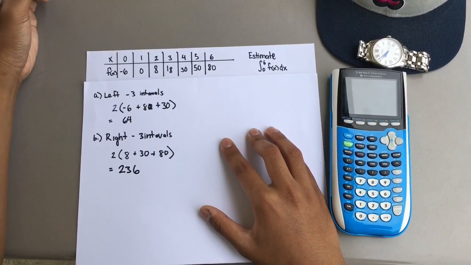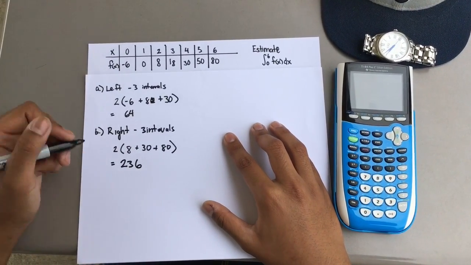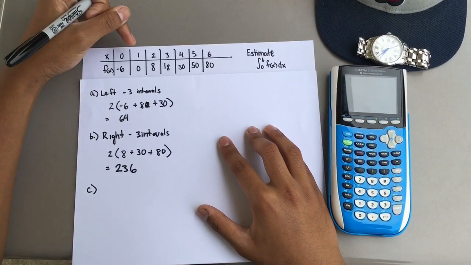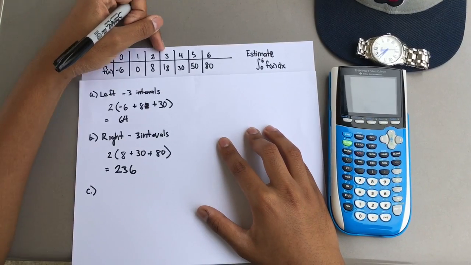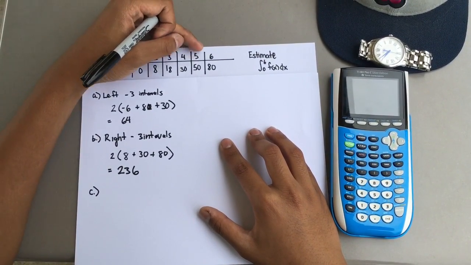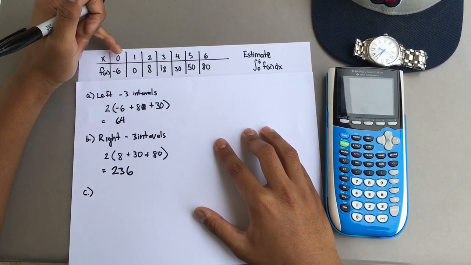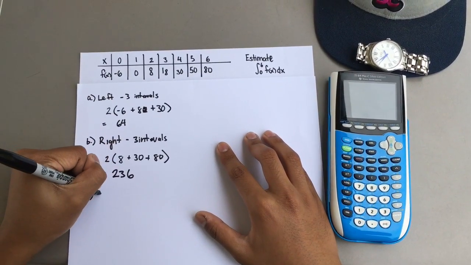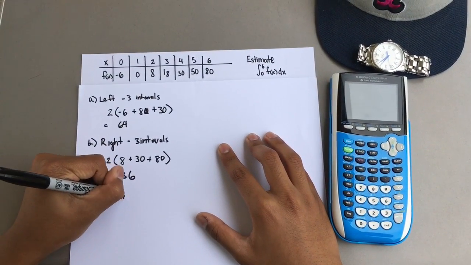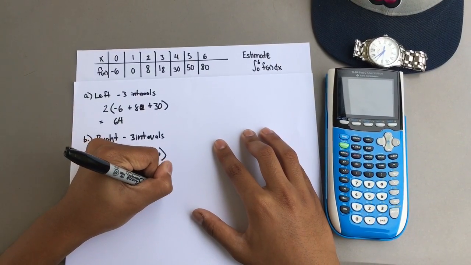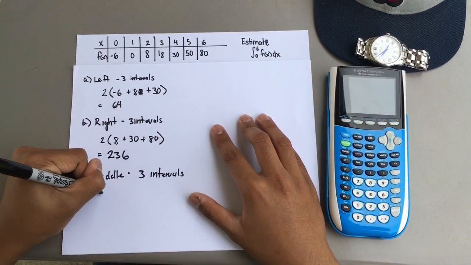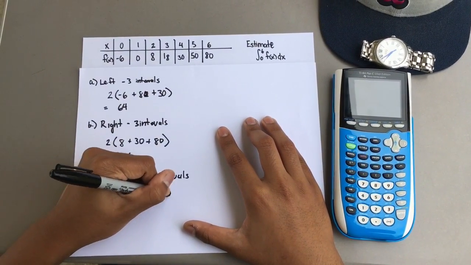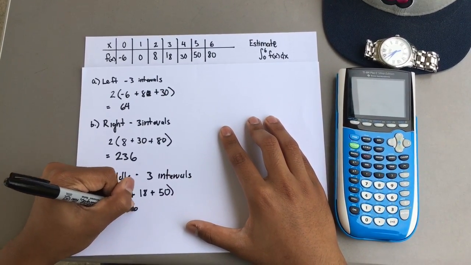And for a more accurate estimate, we'll be using midpoint too. So midpoints would be the ones we didn't use. It'll be in the middle of the 2 points, so it'd be 1, 3, and 5. However, the base is still 2, but you just use the midpoint in between those 2 points. So the middle into 3 intervals would still be 2 times 0 plus 18 plus 50, which would get me 136.